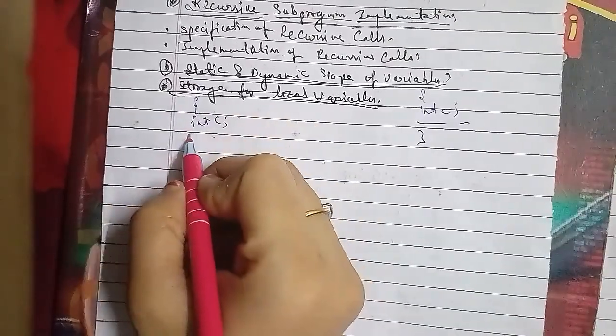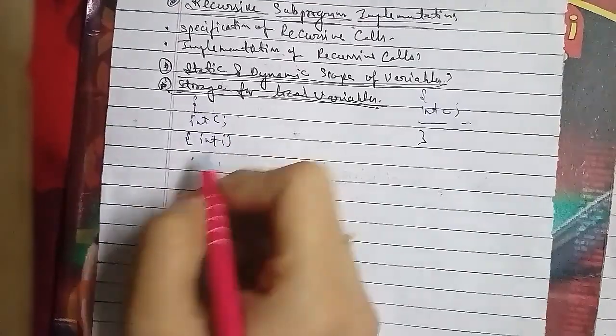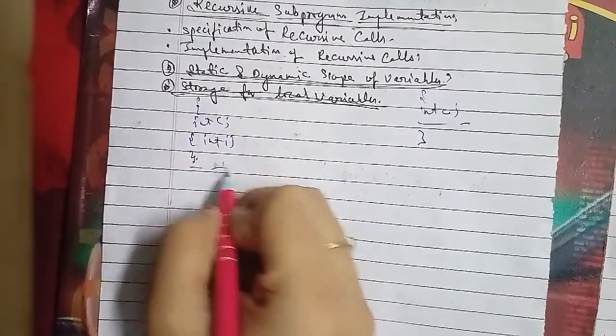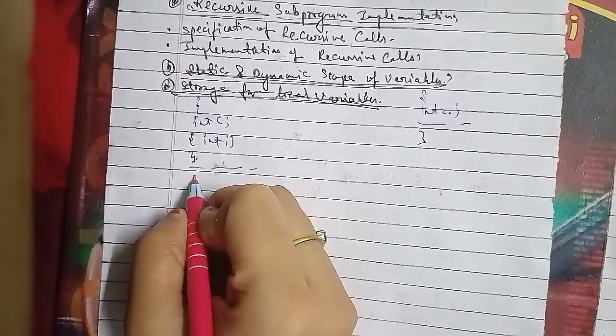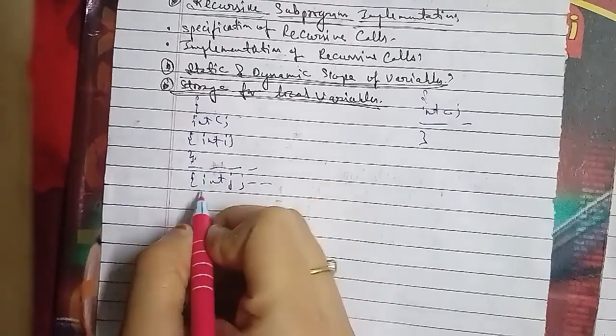The first is the local referencing environment, or simply the local environment.